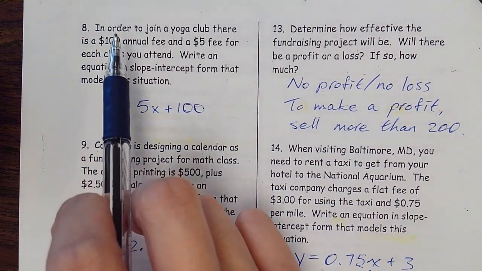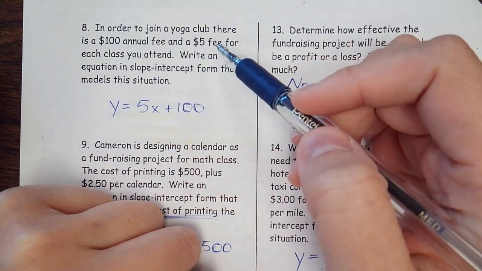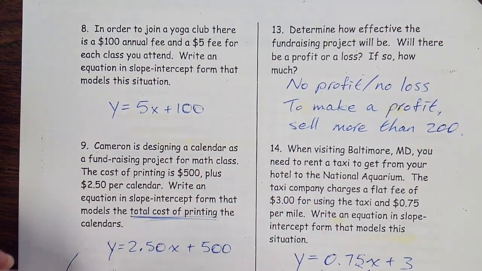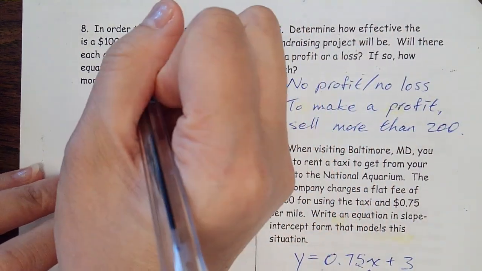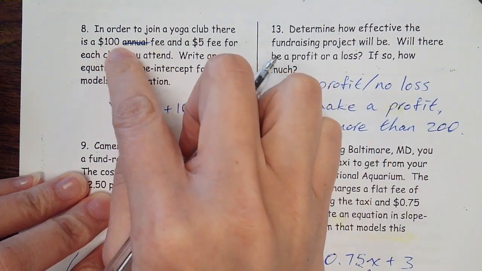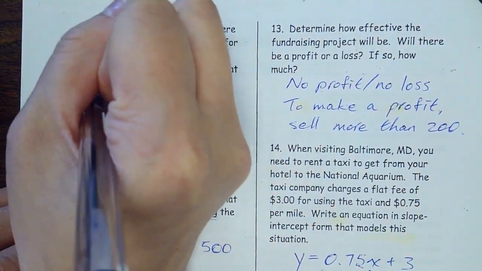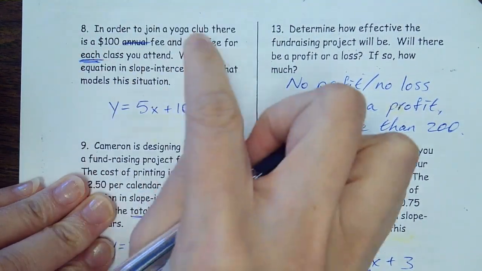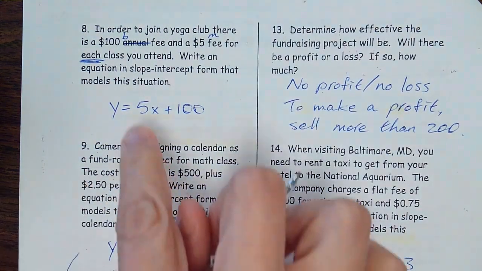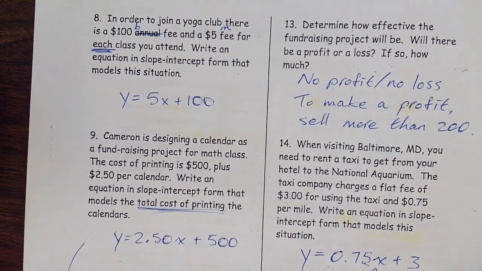From yesterday, number 8: $100 annual fee and $5 fee for each class. So this one is a little confusing because you have the word annual here. I would just cross out this annual word and say that there's a $100 fee with a $5 fee for each class. When you see that each class, you know that the 5 is your M and the 100 is your B. So your equation is y equals 5x plus 100.